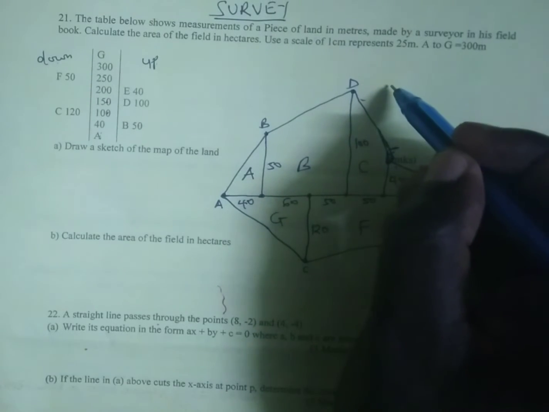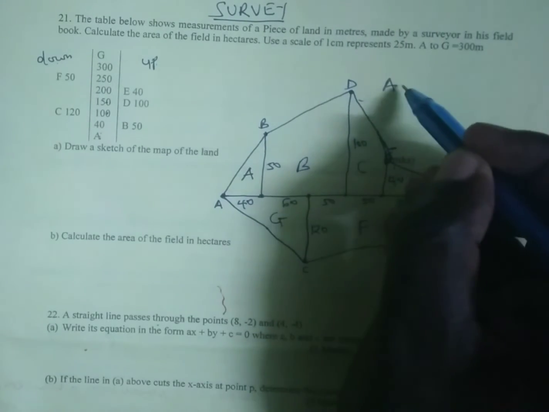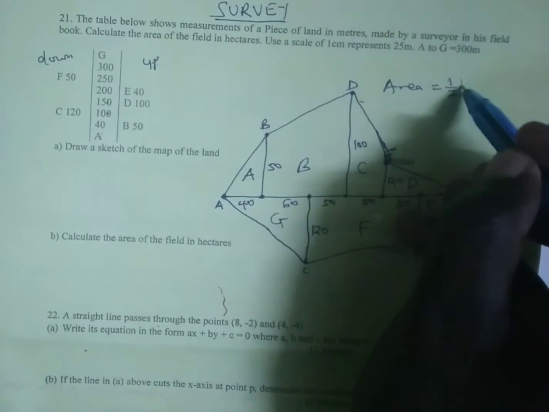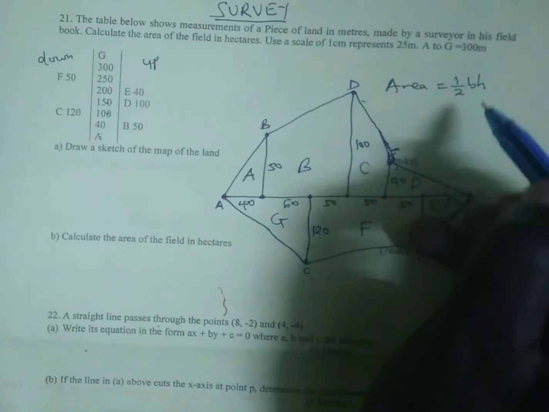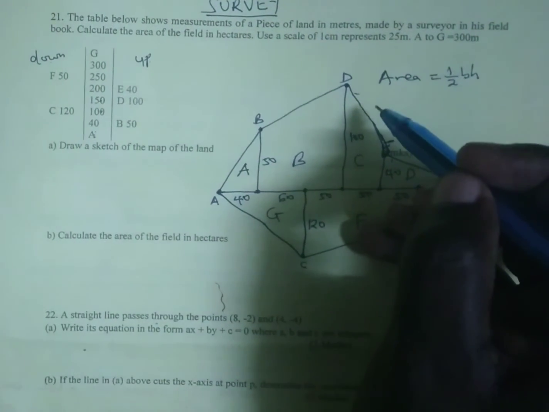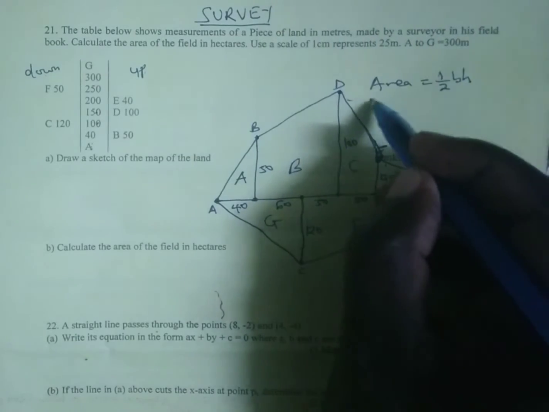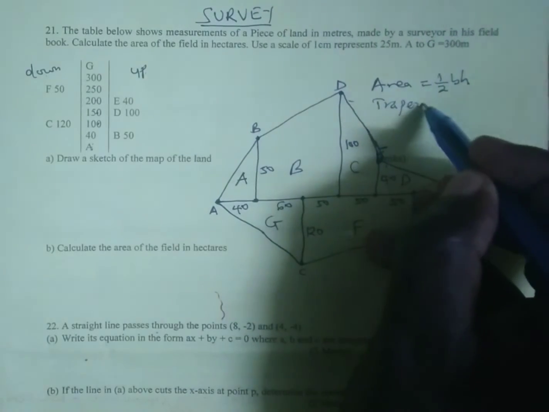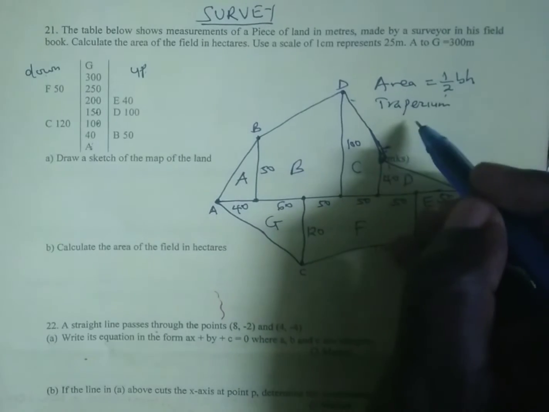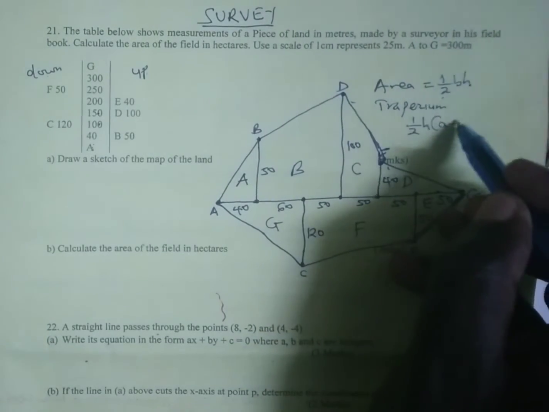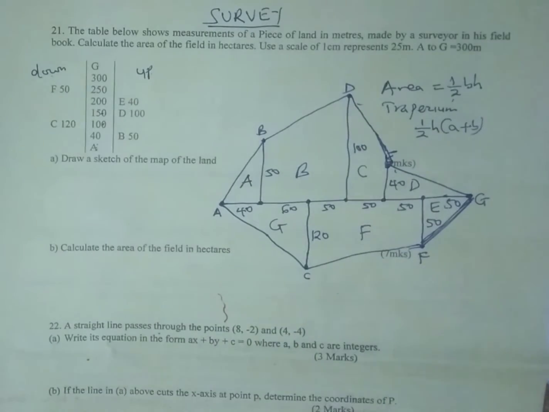That is, we have a right angle triangle, and we know the area of a triangle is given by half base times height, that is for a right angle triangle. And then we have another shape, which is the trapezium, and we know to get the area of the trapezium we use half h into A plus B.